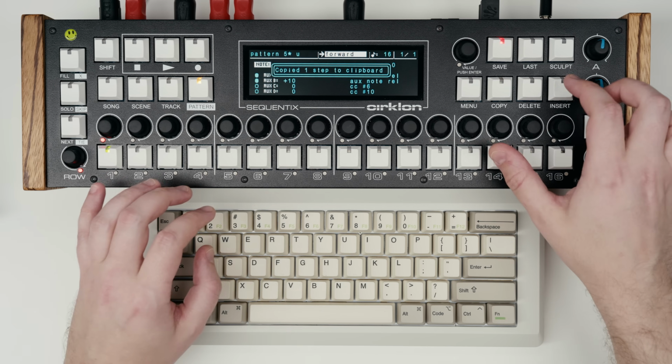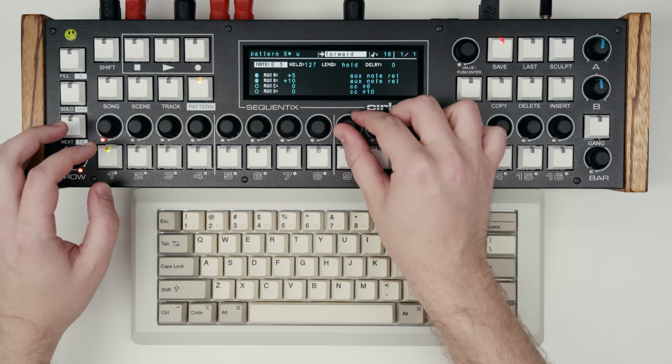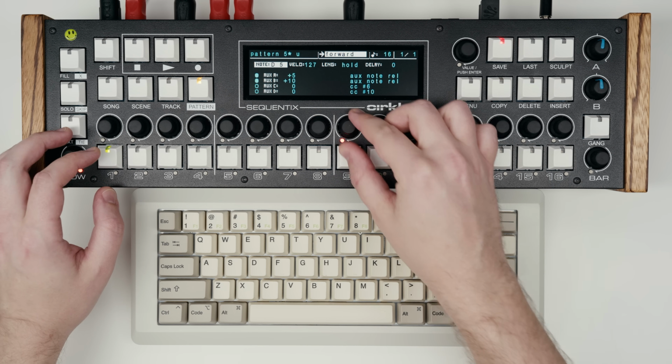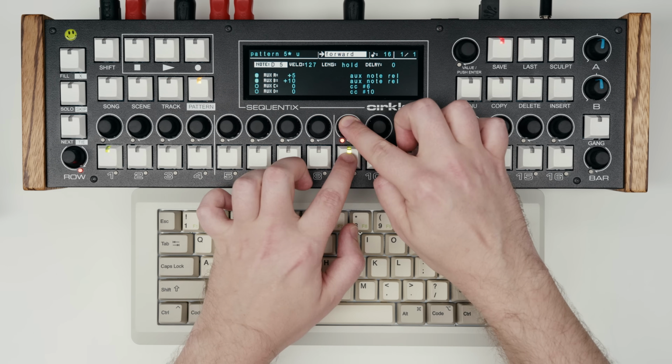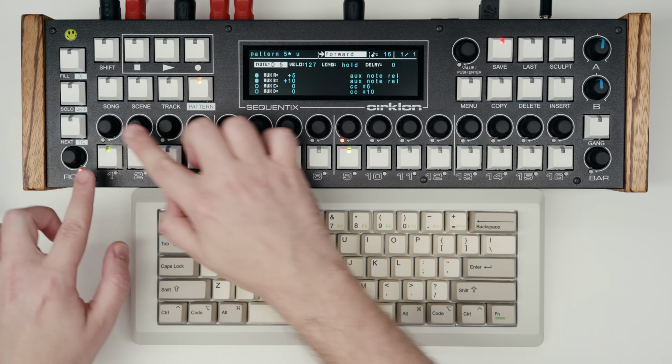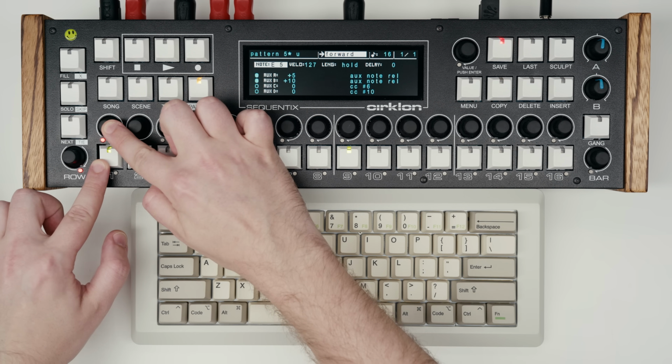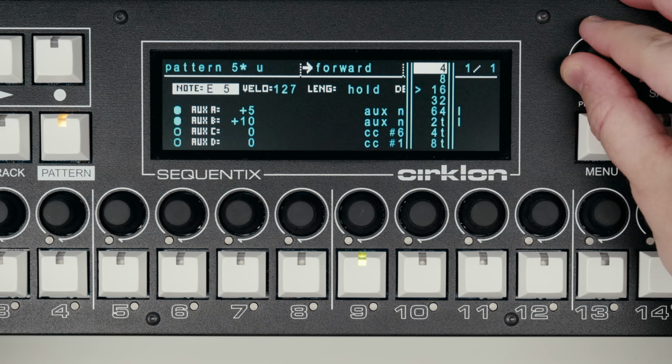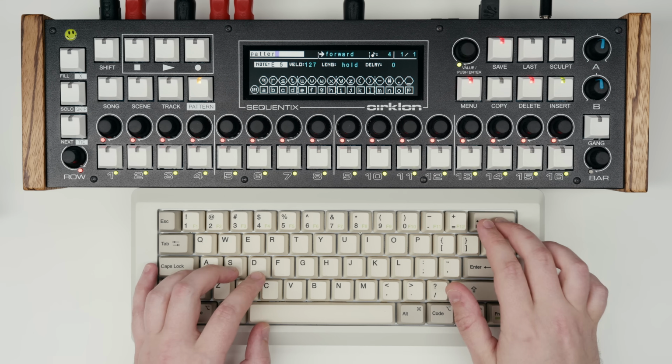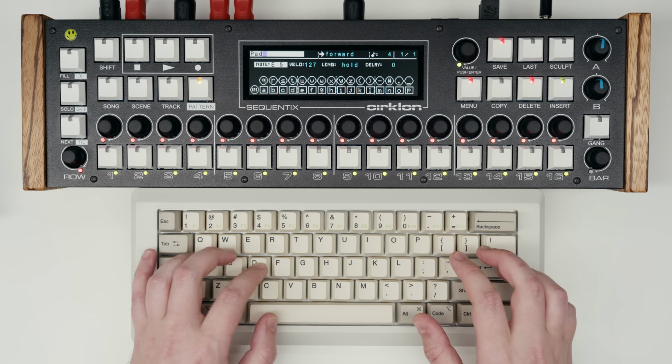I copy the chord and transpose it 2 semitones down. You can preview notes. And change the pattern time base so it plays 4 times slower. It's going to be our pad.